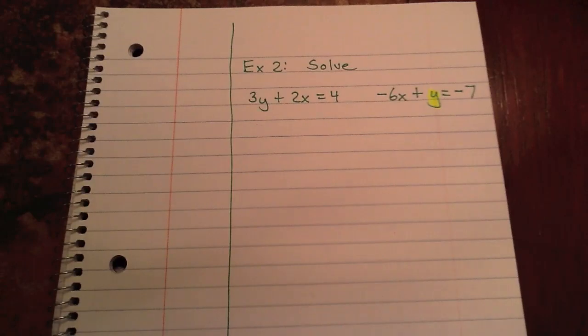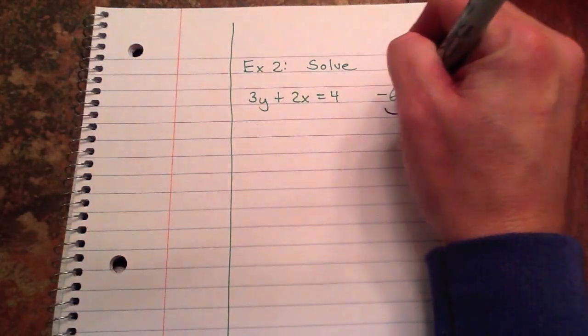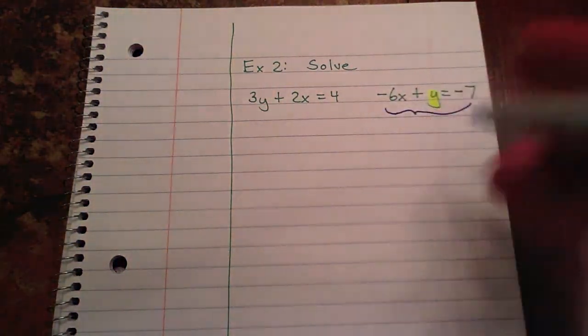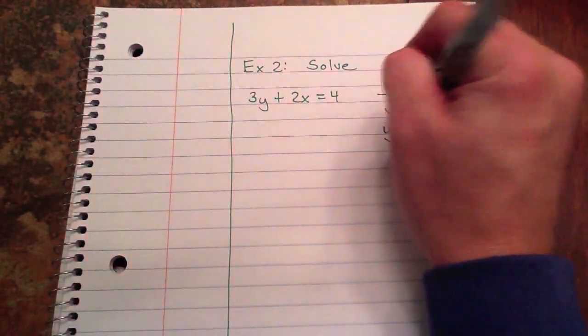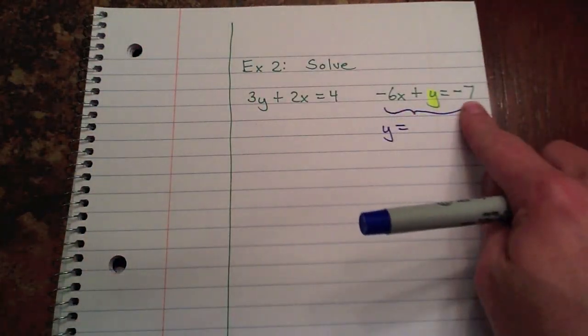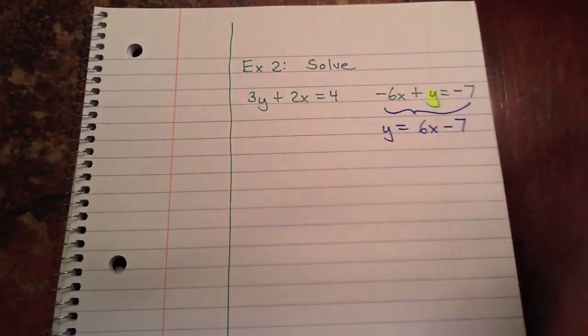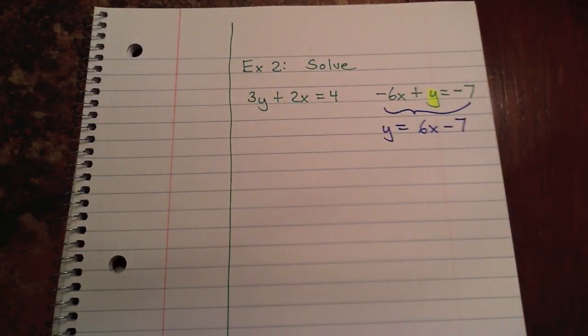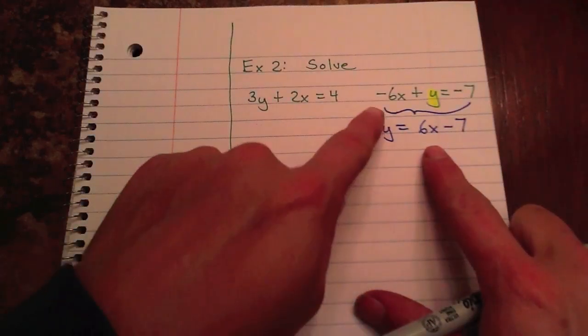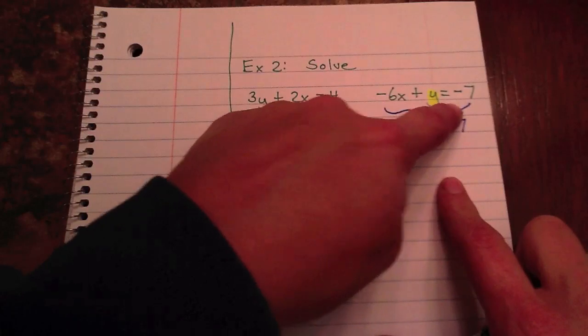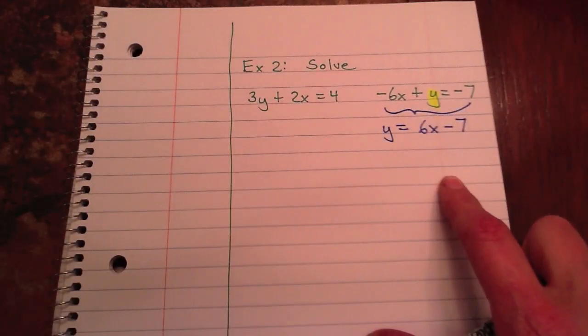Now you're going to rewrite your second equation with your y isolated. You end up with y equals, you added 6x to both sides, 6x subtracting 7. If you didn't see what I just did there, go ahead and show the step, plus 6x plus 6x.